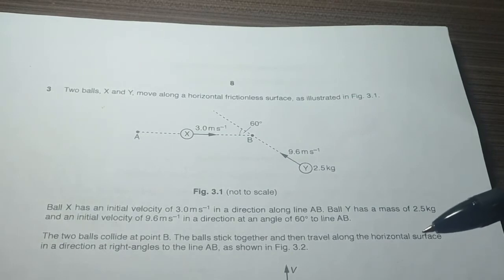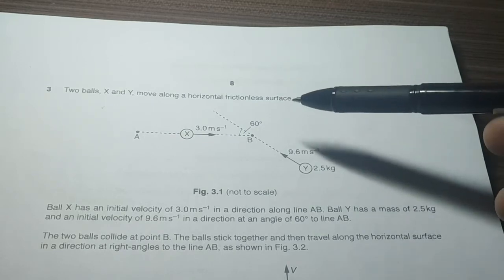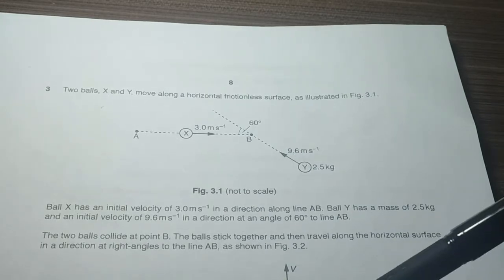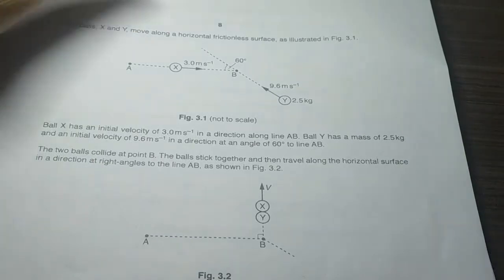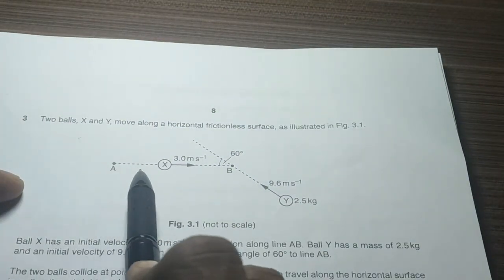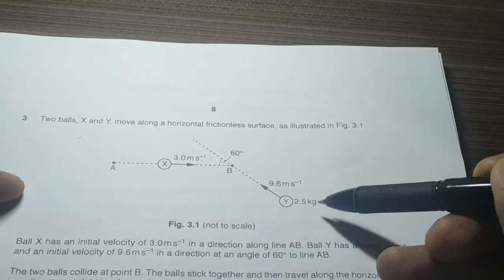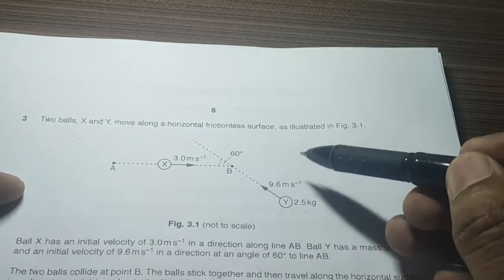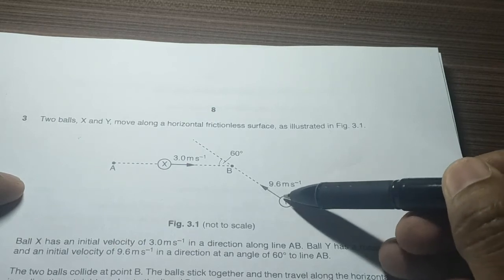The balls stick together and then travel along the horizontal surface in a direction at right angles to the line AB as shown in figure 3.2. So here the ball x is coming along the horizontal direction with a velocity of 3 meters per second, and the ball y, which has a 2.5 kg mass, is also coming with 9.6 meters per second along the shown direction.